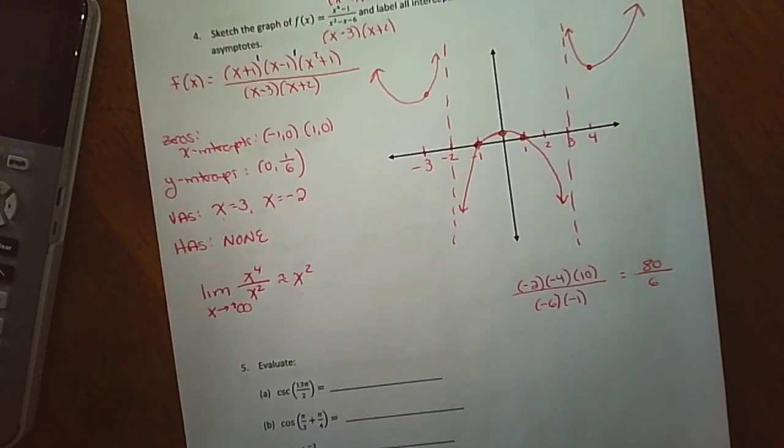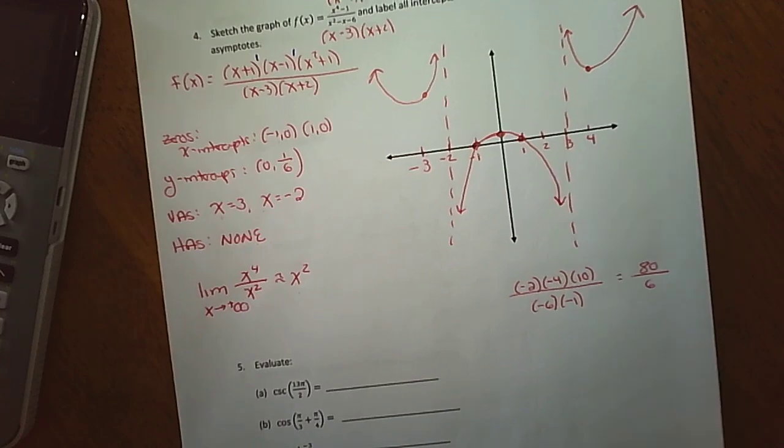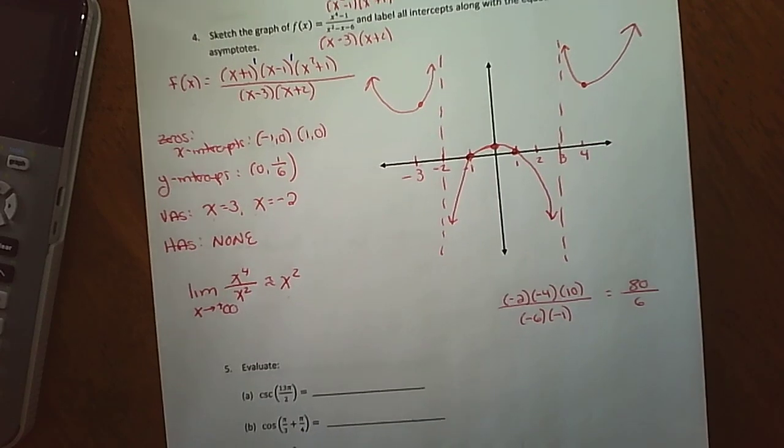So there you go, guys. Those are the first 4 questions of packet number 2.